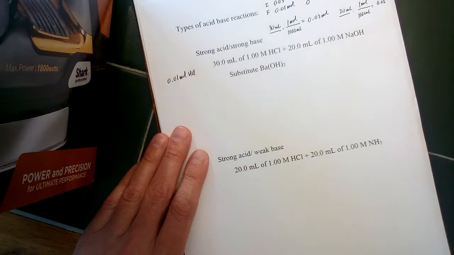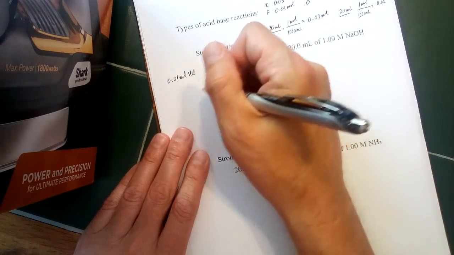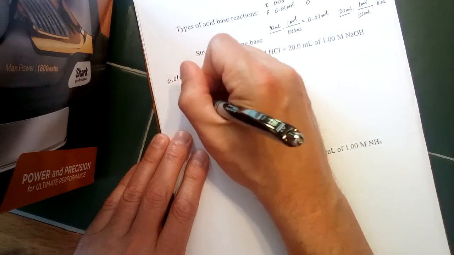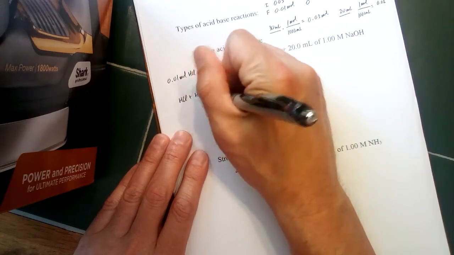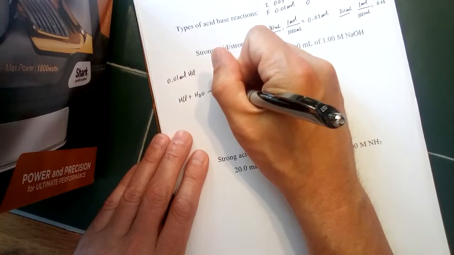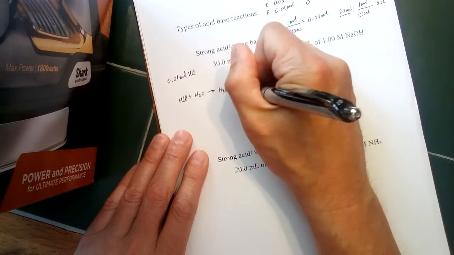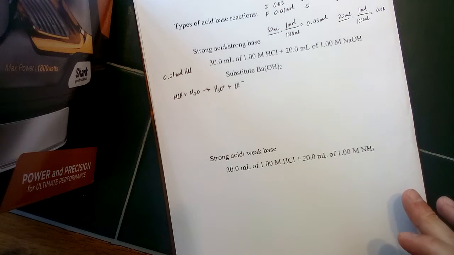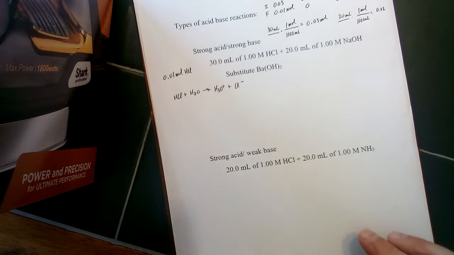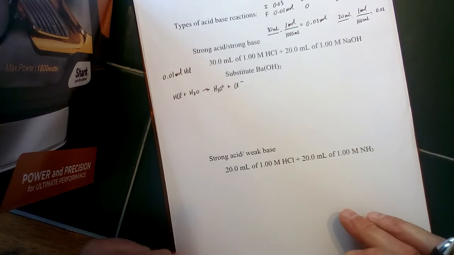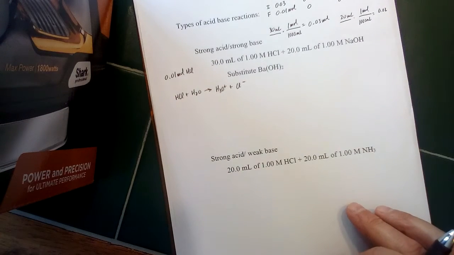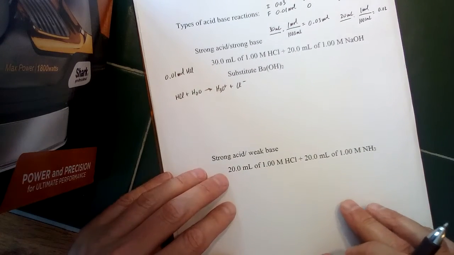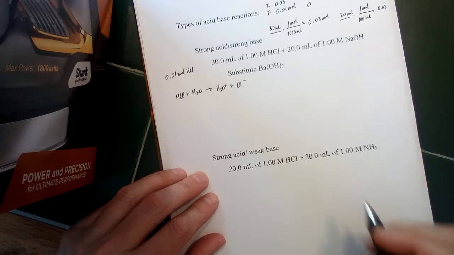Now, if I want to calculate something like the pH, I need the concentration of H3O+. So that HCl is going to react with water. It's going to be a one-way reaction because it's a strong acid, but it's going to make hydronium and chloride ion. So hydronium, that's where my pH is going to come from. Now this one happens to be all 1-to-1, so there's not really any stoichiometry differences we need to worry about here.